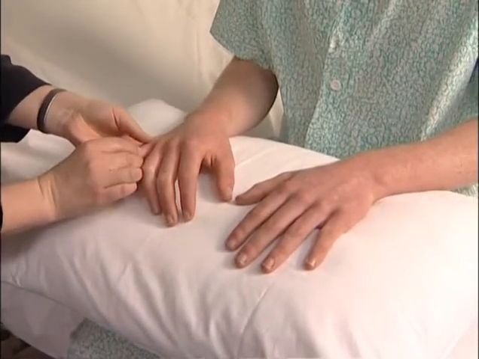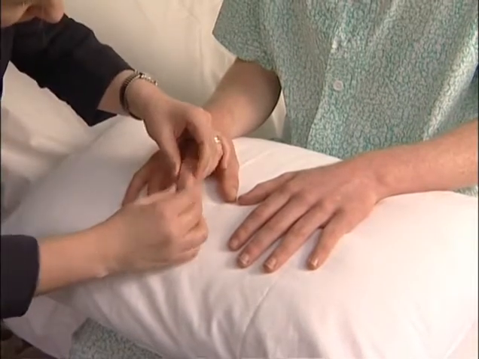Then the metacarpal and proximal and distal interphalangeal joints.